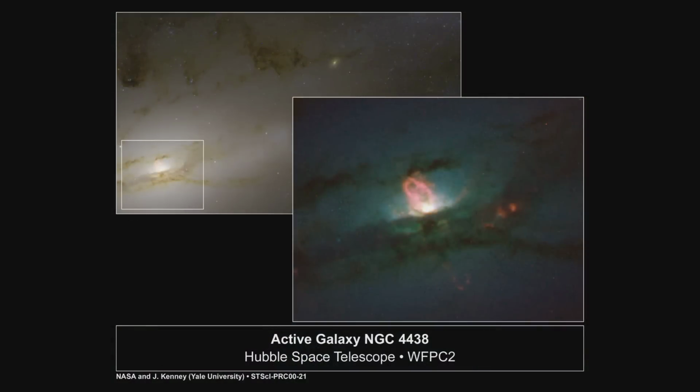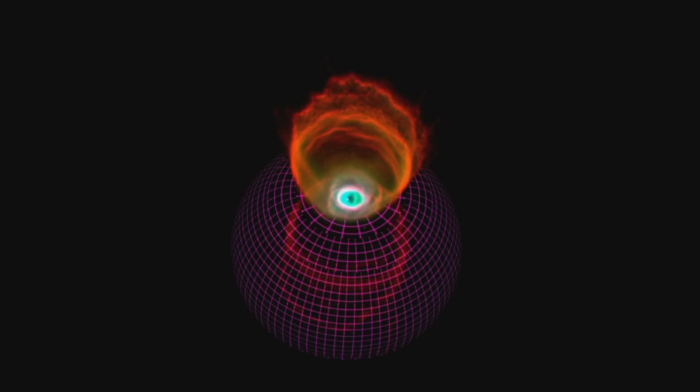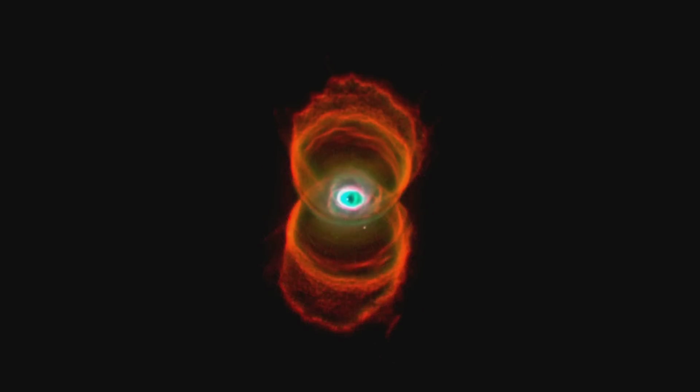Then active galaxy NGC 4438 is shown here with the bubble that it contains. By now, you don't even need me to show you the bowl-shaped magnetic fields that form the infamous Hourglass Nebula. You can even see the Confinement Dome down inside the Hourglass Nebula.